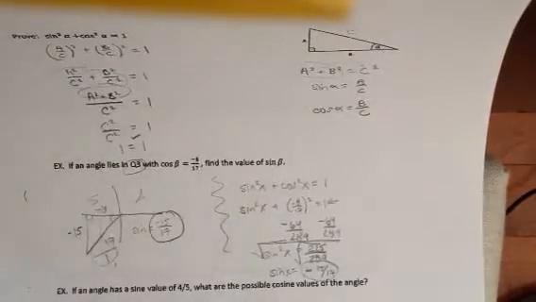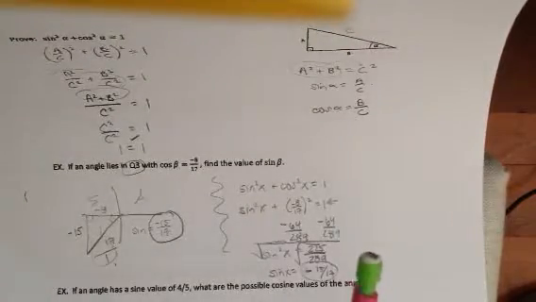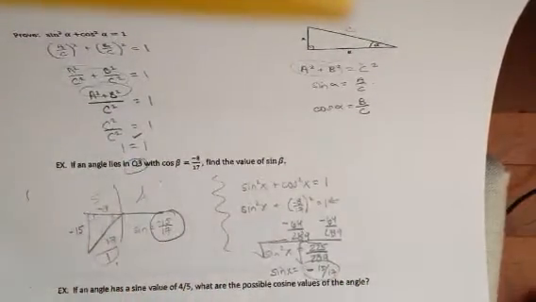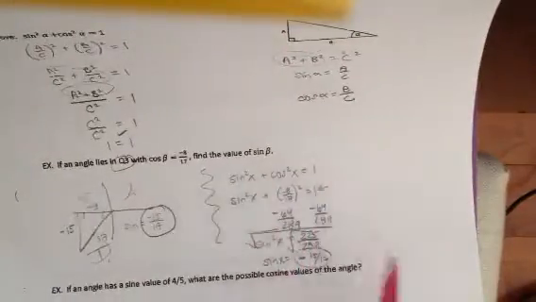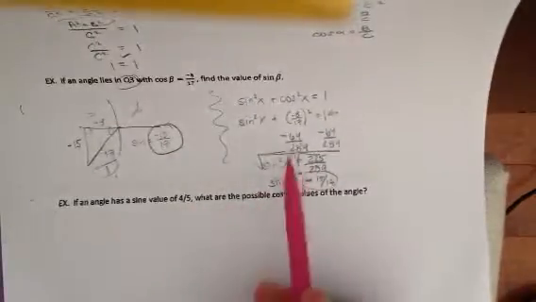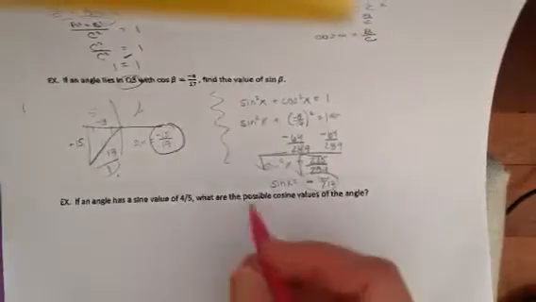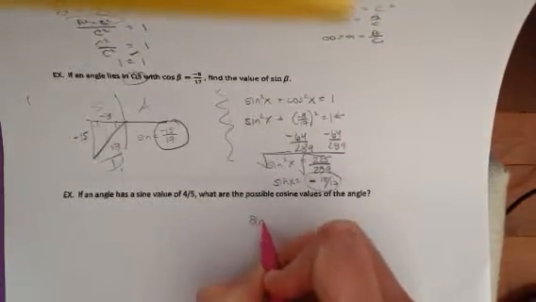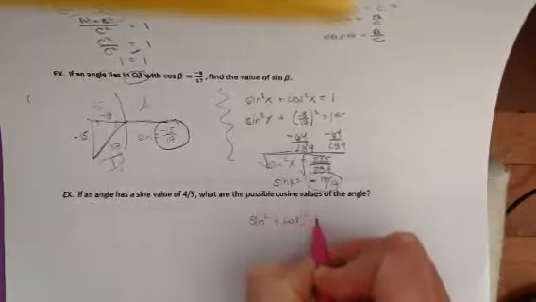You know, I honestly think that this is the better way because it gives you that visual, but I think it's helpful to see that both methods work. I'm going to do this one only using the Pythagorean identity since that's what we're working on. So the sine squared plus cosine squared equals 1.